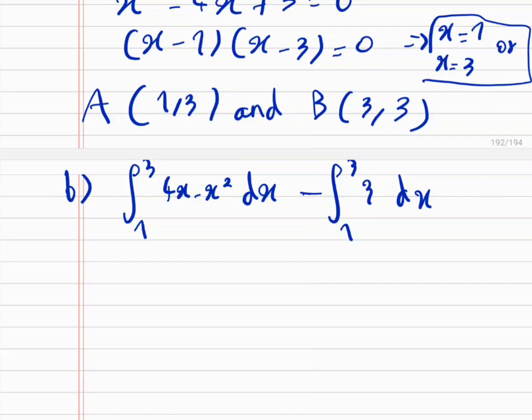And again, using a property of integrals, which allows us to combine the two integrals as long as they have the same limits and are integrated with respect to the same variable, we can combine them and have 4x minus x squared minus 3.